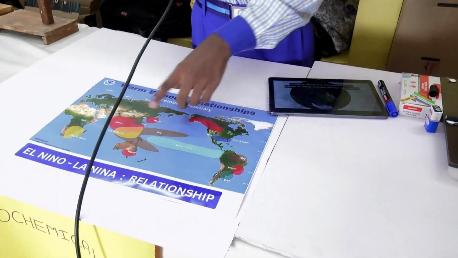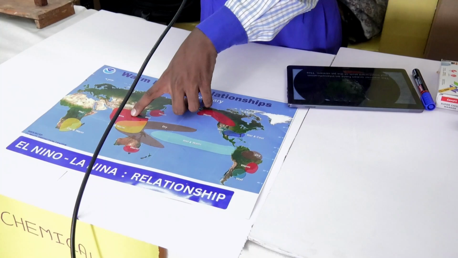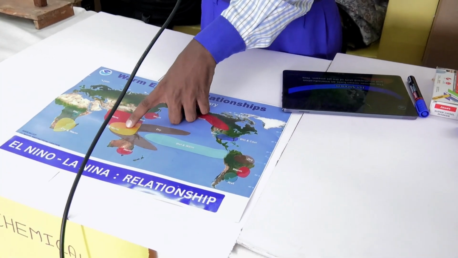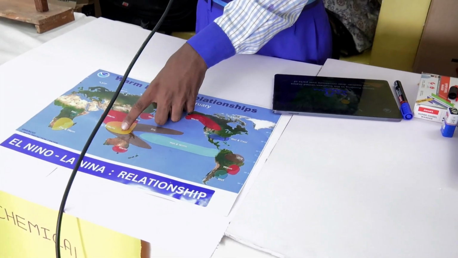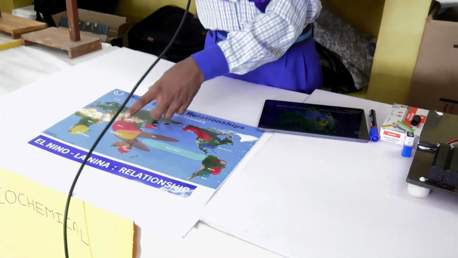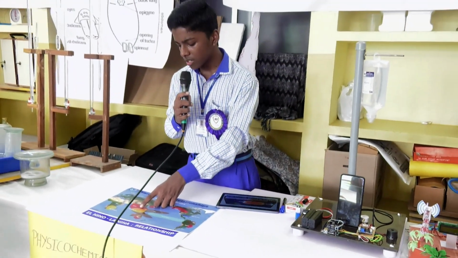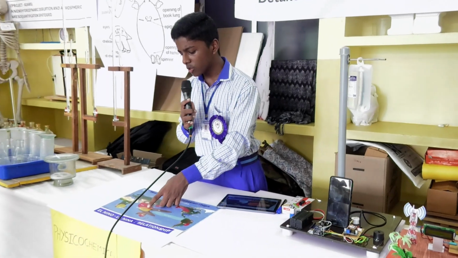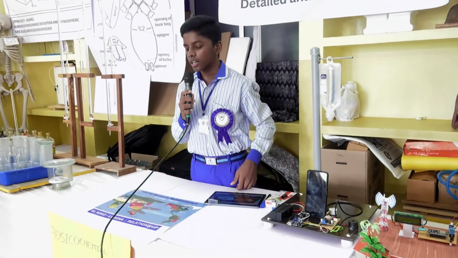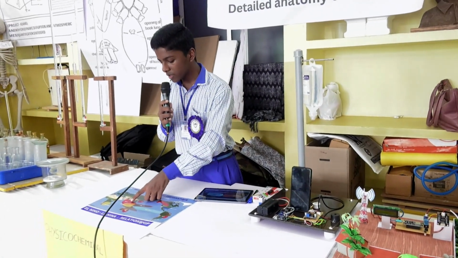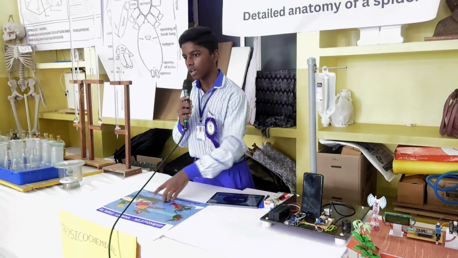During that time, the dry and warmer regions are near India. So in India, the dry and warmer ocean currents evaporate and they form clouds, and due to heavy clouds it rains in the southern Indian part. This is El Nino and La Nina effect. Due to El Nino and La Nina effect, the rains and droughts are occurring in southern India.